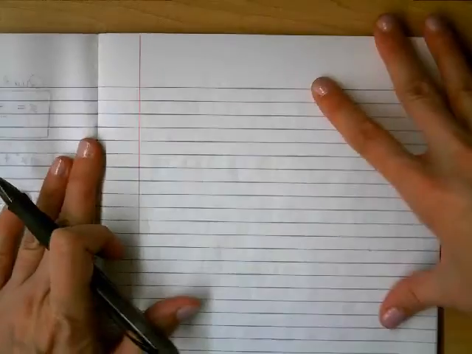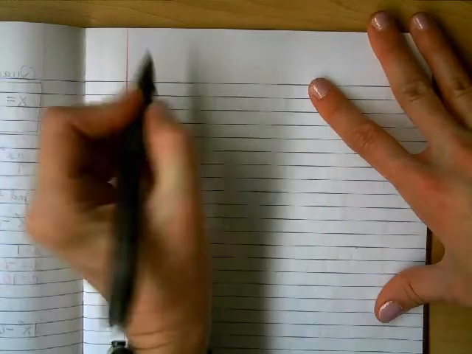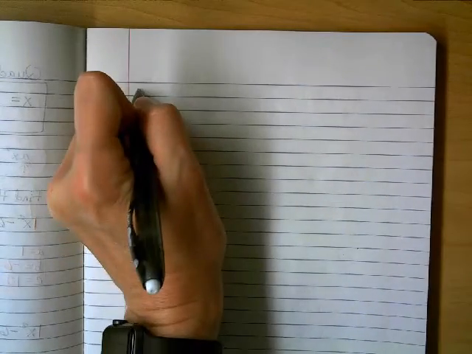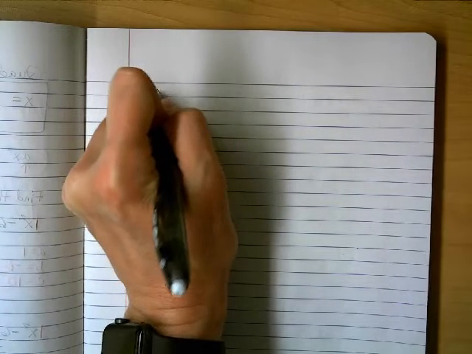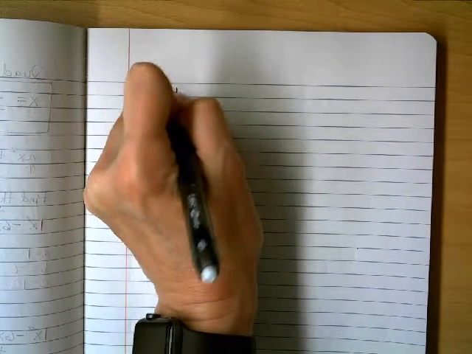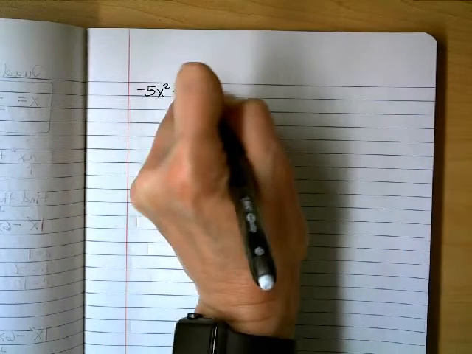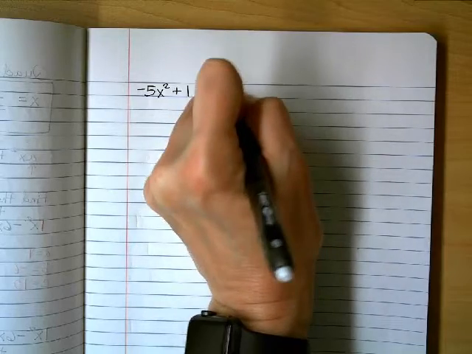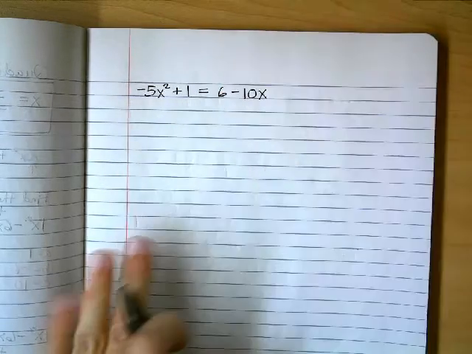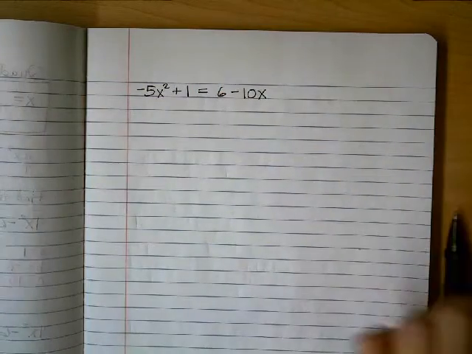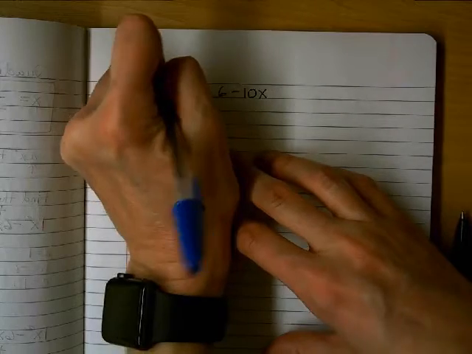So I'm going to give you a problem to try. Let's try -5x squared plus 1 equals 6 minus 10x. You're supposed to know what A, B, and C are to do this quadratic formula.